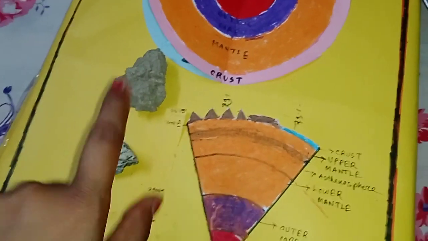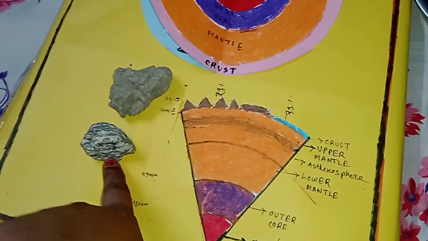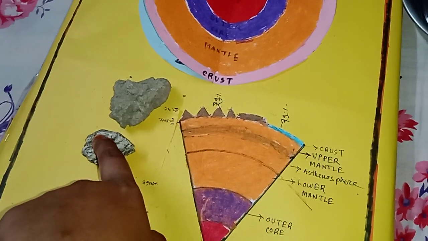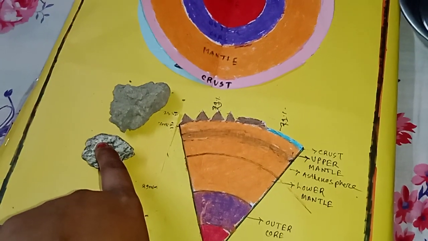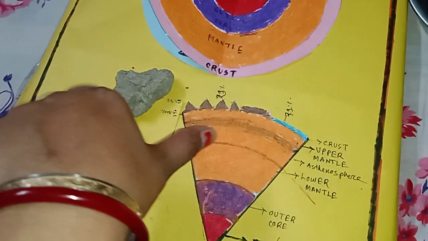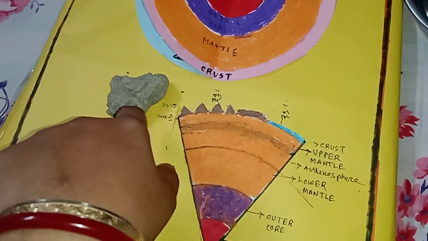So students, how is soil formed? When rock is disintegrated and finally mixed with organic matter, it converts into soil. Okay, I hope it is clear to you how soil is formed.